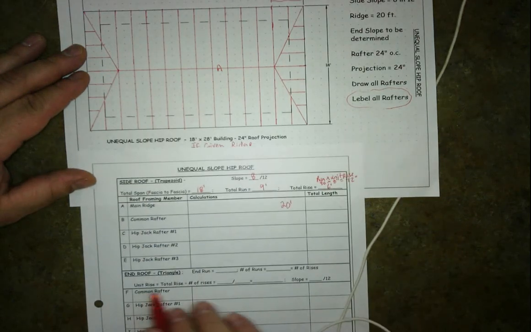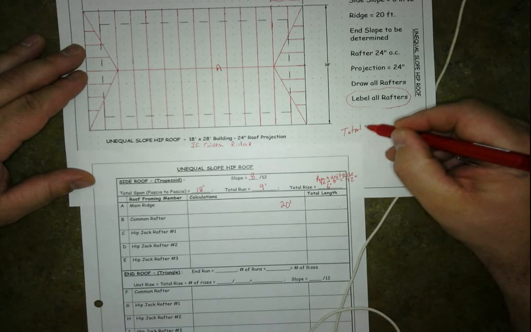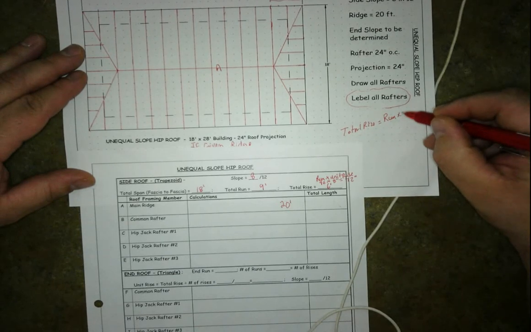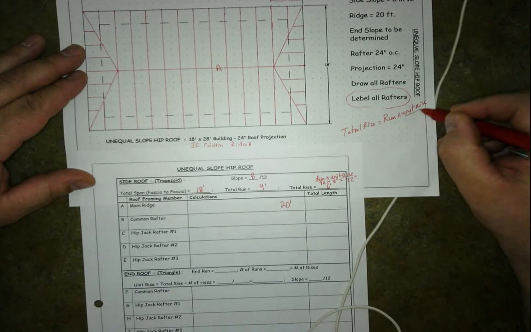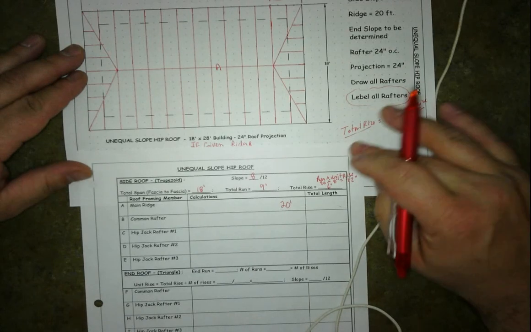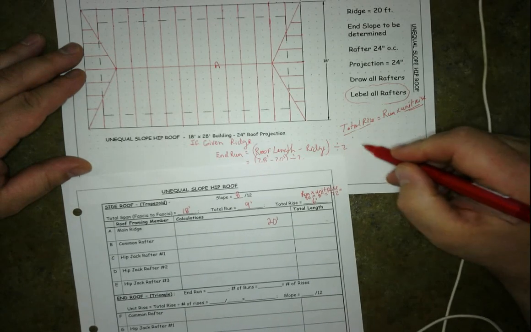So we kind of look at that formula. But if we had total rise, our initial formula is run times unit rise. So if we were given the slope, we would know this, we wouldn't know this, and we'd also know the total rise. So if we were given the slope, we'd want to alter that formula to determine what we're missing.